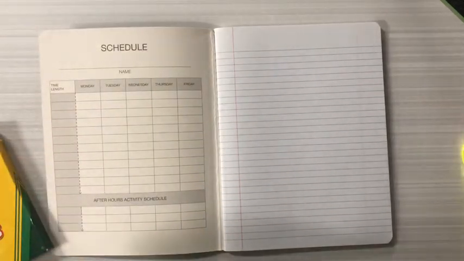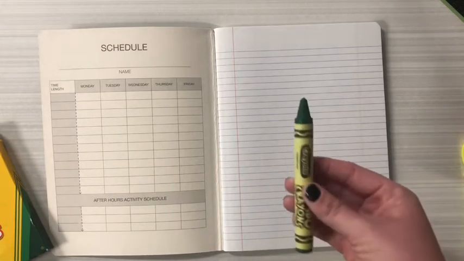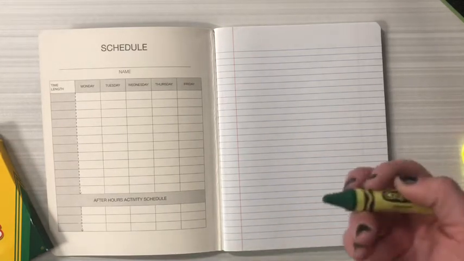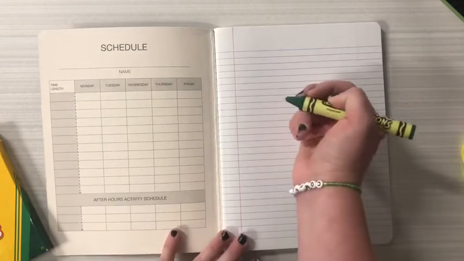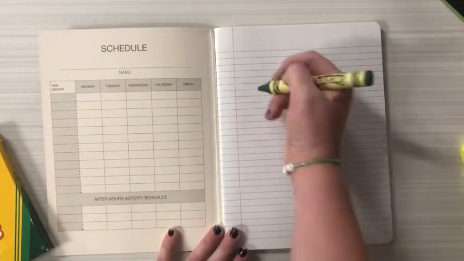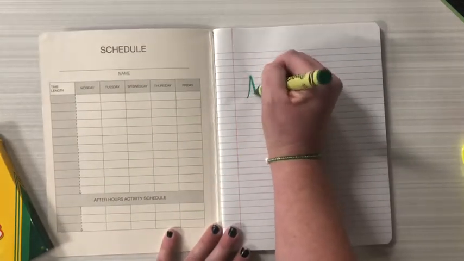You can get out crayons or colored pencils. In our notebooks, we do not use markers because we don't want those to bleed through and then make it hard or difficult for us to read what's on the back of a page. So when I ask you to just get out crayons or colored pencils, one of my favorite colors is green. So I'm going to use this, and on the first page, you are going to write your own name.